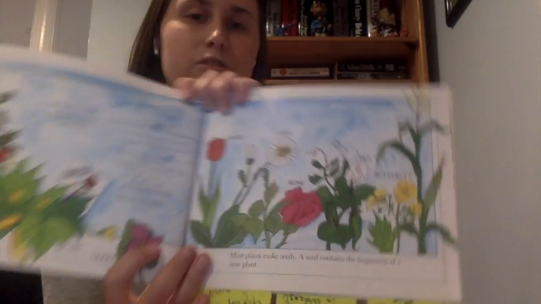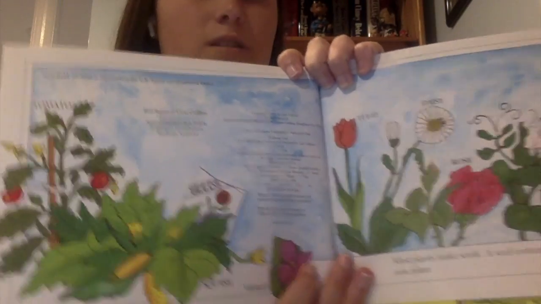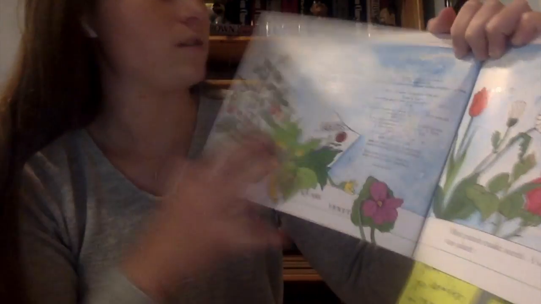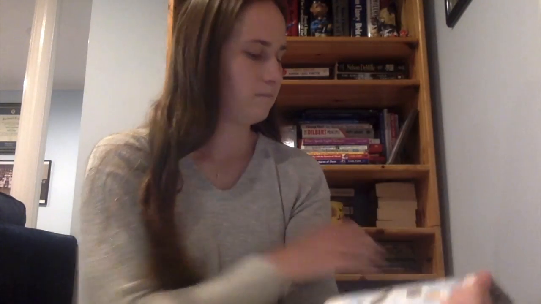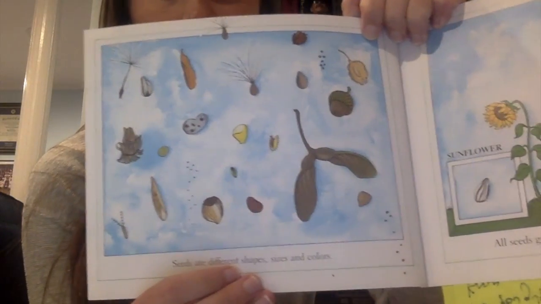As you can see already, there's so many cool pictures, and she labels everything so you know what they are. So, like, this is a squash, this is tomato, this is a tulip, daisy, rose, totally a ton of different plants in here. So, most plants make seeds. A seed contains the beginning of a new plant. Seeds are different shapes, sizes, and colors. All seeds grow into the same kind of plant that made them.